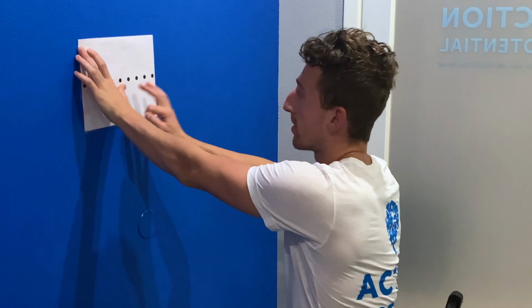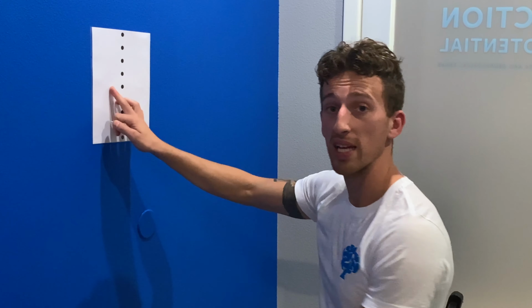But this is going to be a really big input into our vestibular system. Now, again, the advanced drill is going off of these diagonals, but working off of the horizontal and the vertical are good places to start to increase your inputs into those vestibular systems.